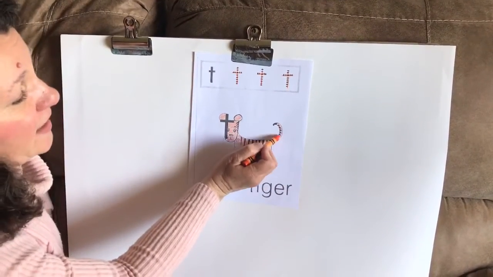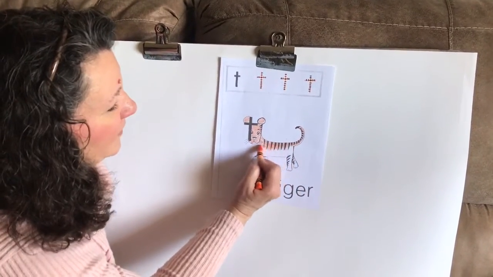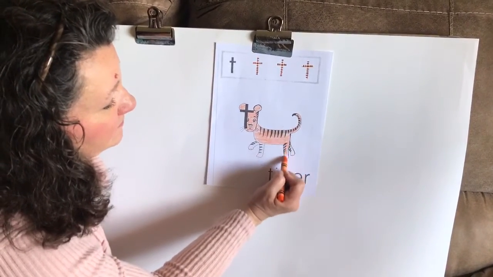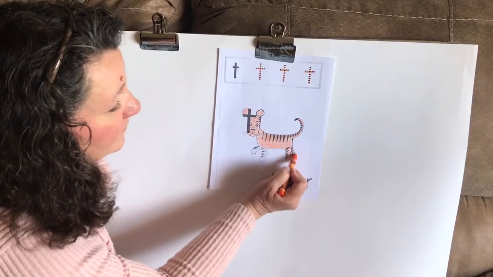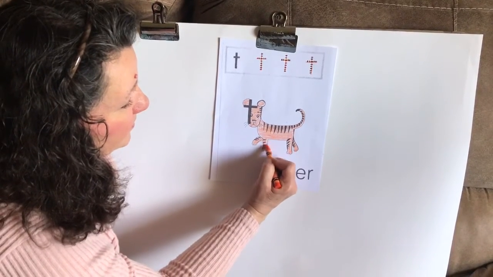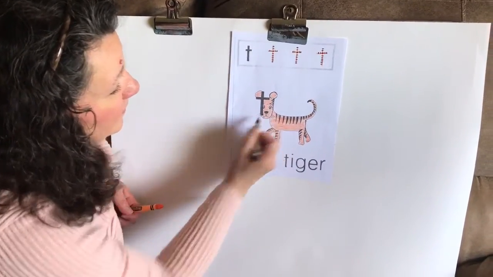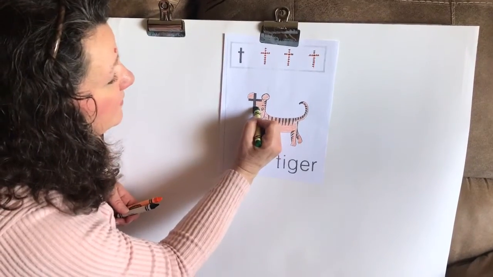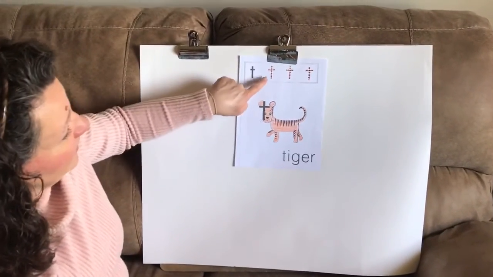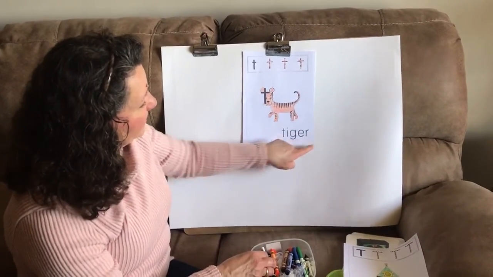And this is a tail. Tail also begins with the letter T. Tigers have tails. Do you have a tail? No, we don't have tails. Okay, so we're coloring our tiger. There's our tiger there. I think I'm going to give him a little black nose. And I think maybe I'll give him green eyes. You could do whatever you want. So there we have our tiger. And tiger begins with what letter? T. Tiger. Letter T.